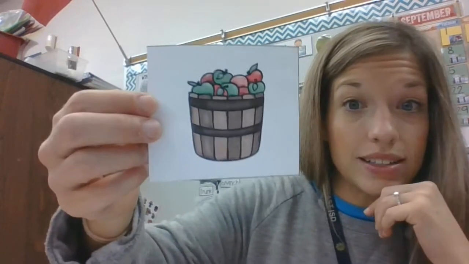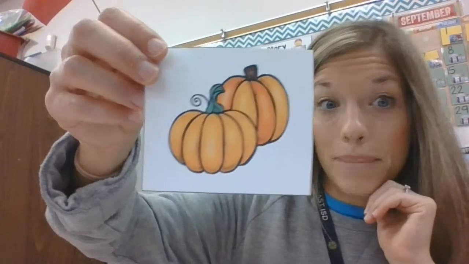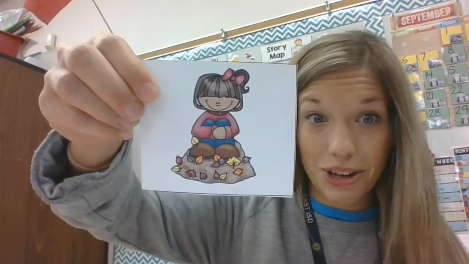During the fall, we begin to see that it's harvest season, so we might pick apples, like we've read about with Apple Farmer Annie. We might go get some pumpkins. We may have to do some chores at home where we may have to rake the leaves, but something that's super fun to do is to jump in the leaves.